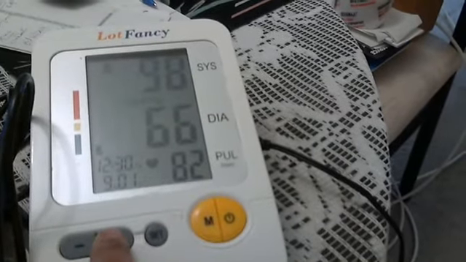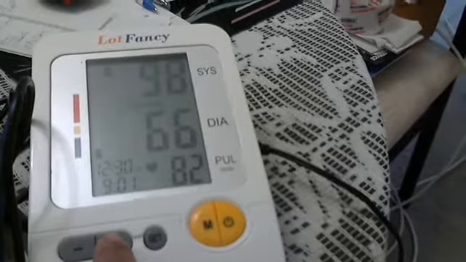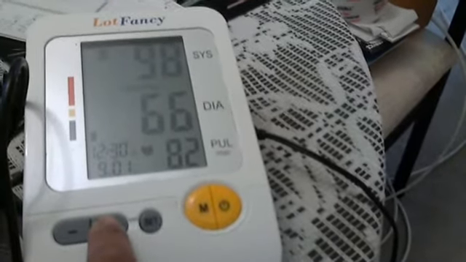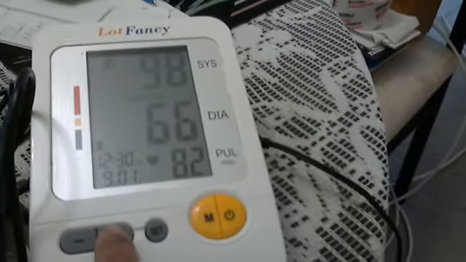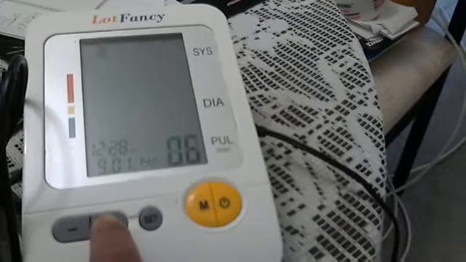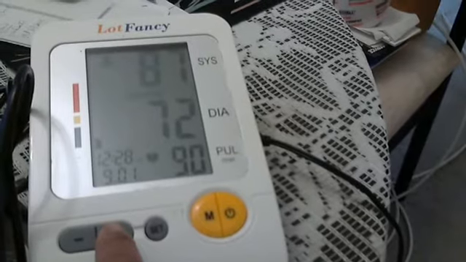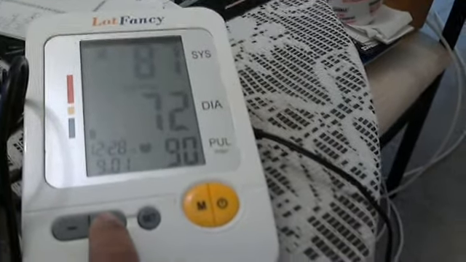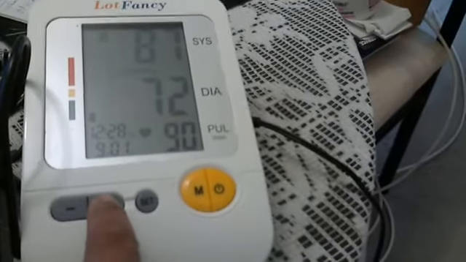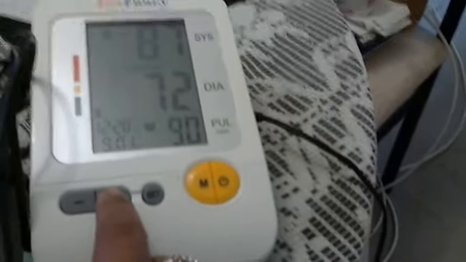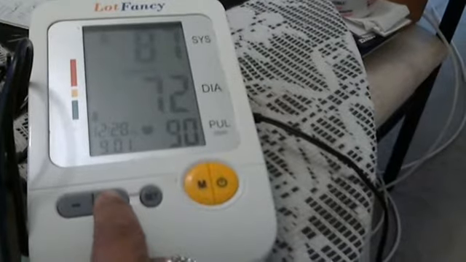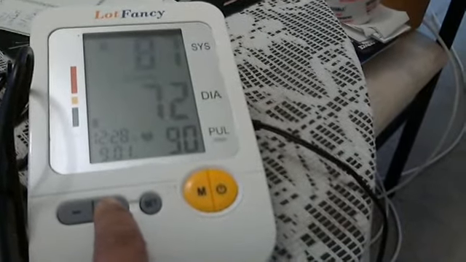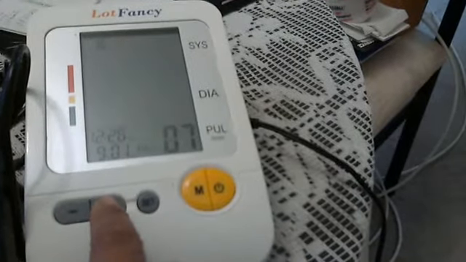So the lower number dropped quite a bit. Keep in mind the normal for the lower number is 80, and the higher number, 120. And 87/72, that's 12:28. More drops, and you saw the electrical field reading went up way over 1,000. At some point it went close to 2,000.